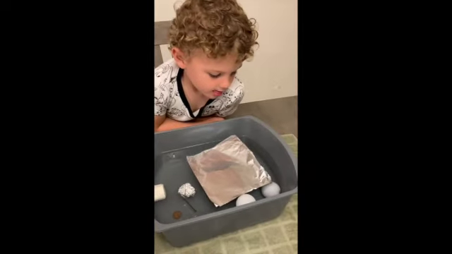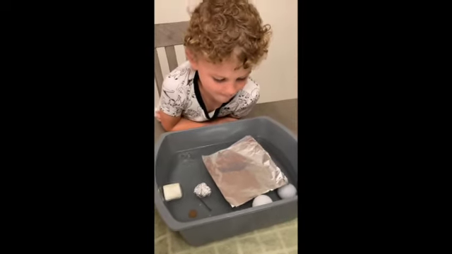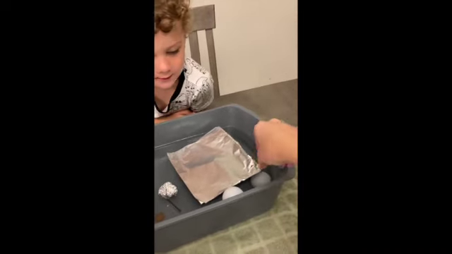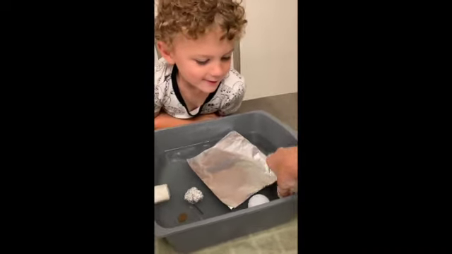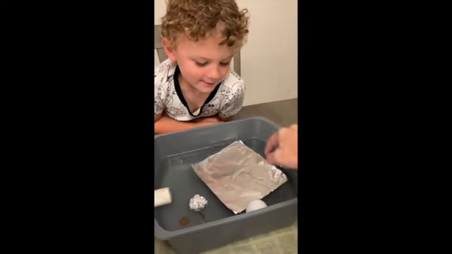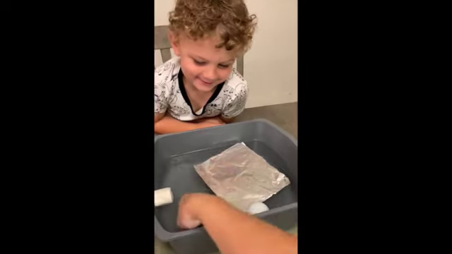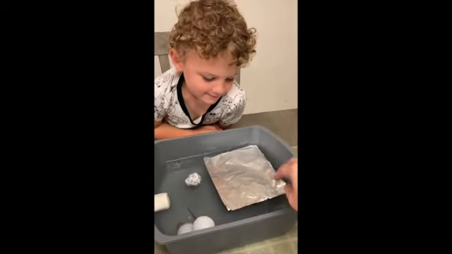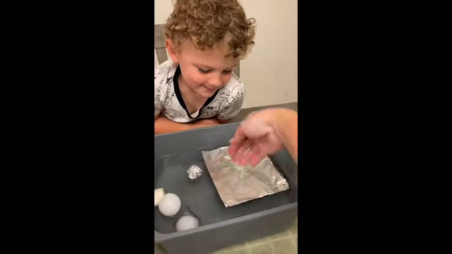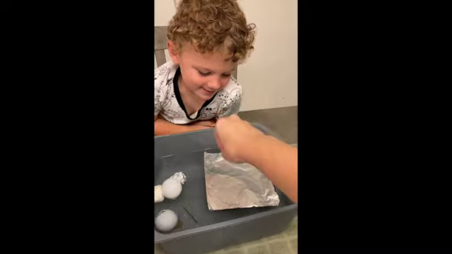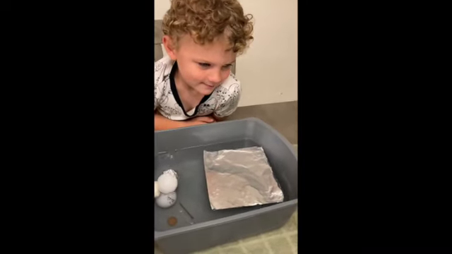Okay, now if I started piling pennies on there, it's going to try to sink, right? What if I put this golf ball on there? It would sink right away. What if I just put water on there? It would not sink. It's not going to sink with water on there? Let's see. No. No. Not sinking.